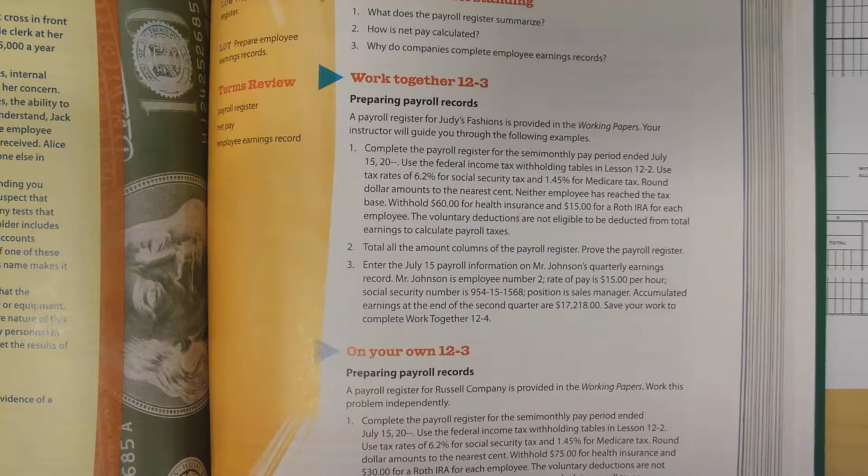This is Chapter 12, Payroll. So I need you to turn to page 363, and today we're going to do 12.3, Work Together, Preparing Payroll Records. So today we're working with the payroll register.